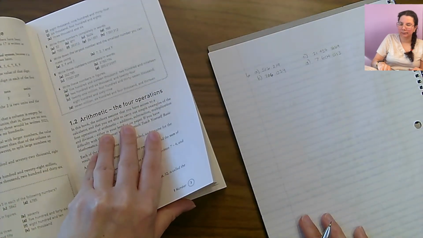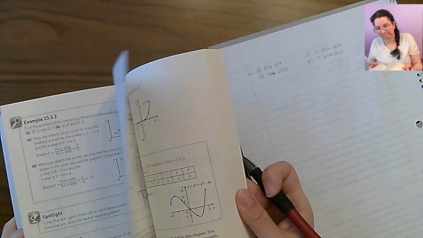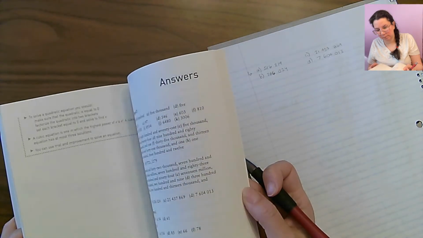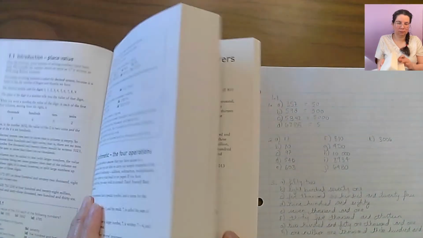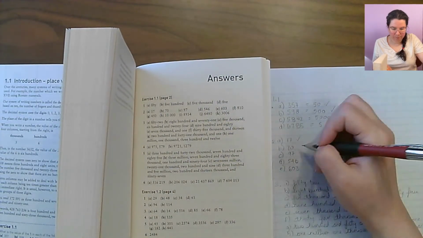I'm going to look in the back and see if I got these ones right. Here we go. Answers. 50. Right. 500. Correct. Oh, I was supposed to write it out. That's fine. 5,000. Correct. And 5. 2A, 17. B, 70. C, 97.